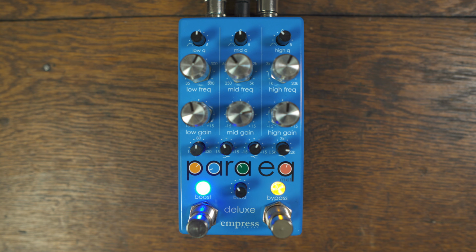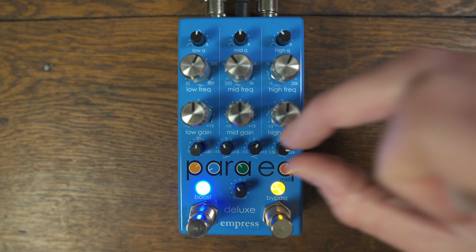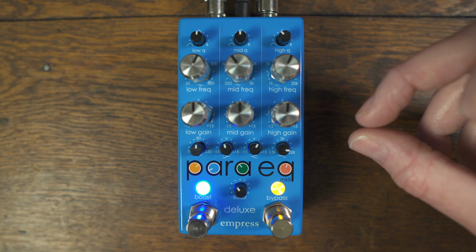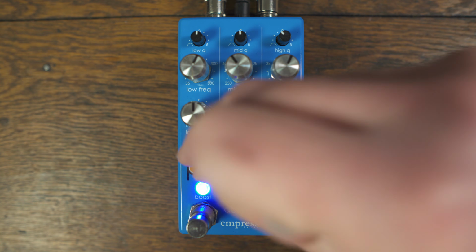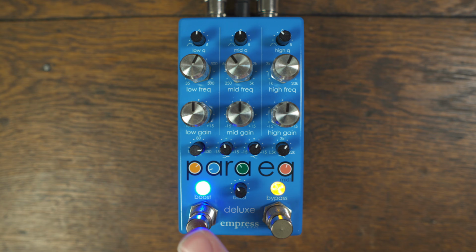We touched on this next way to use EQ earlier, but it's more of a creative way, right? So say we flatten out these parametric bands up here, and then we can use these high pass and low pass filters to give us more of a lo-fi sound. If we bring that high pass way up there, then we're going to get this kind of sound.